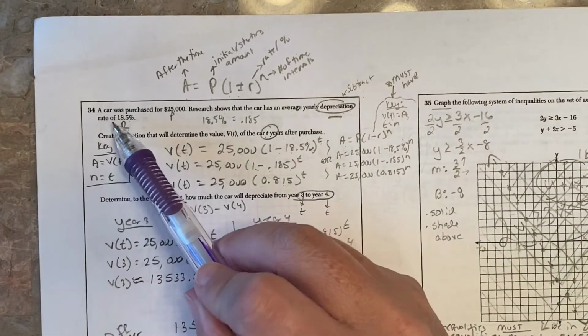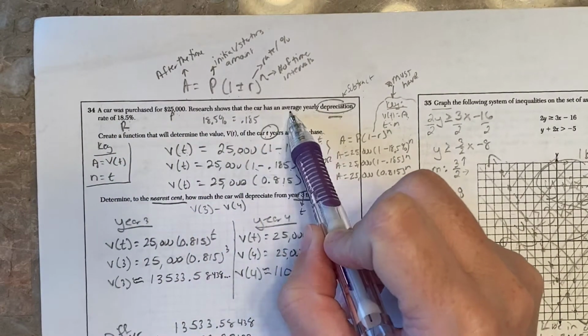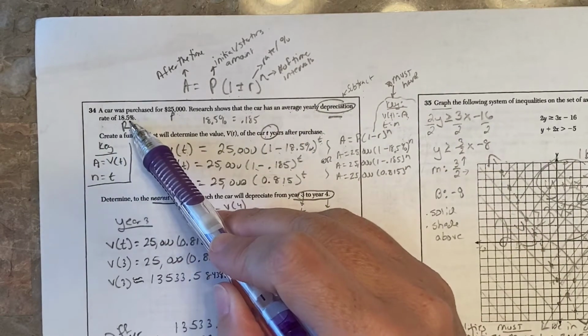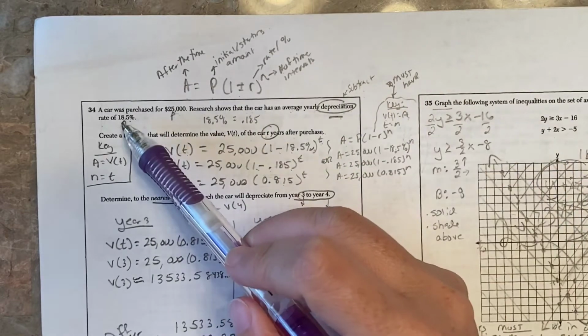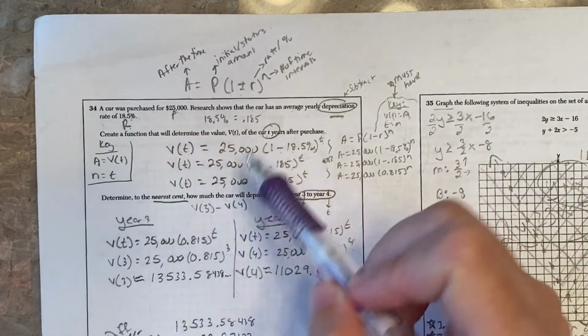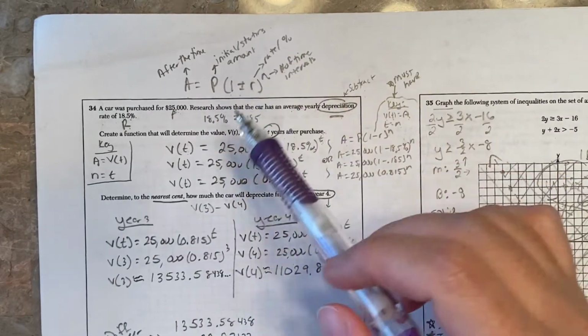All right, number 34. A car was purchased for $25,000. Research shows that the car has an average yearly depreciation rate of 18.5%. Okay, so this is our initial amount. This depreciation means subtraction. Rate is your percent. So we have everything that we need to do our exponential decay question.